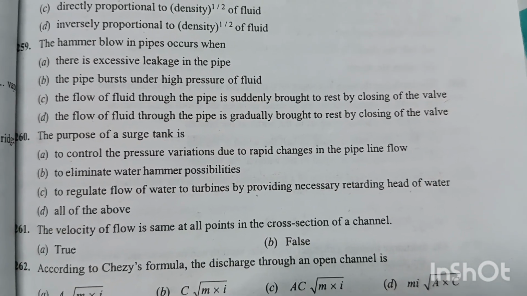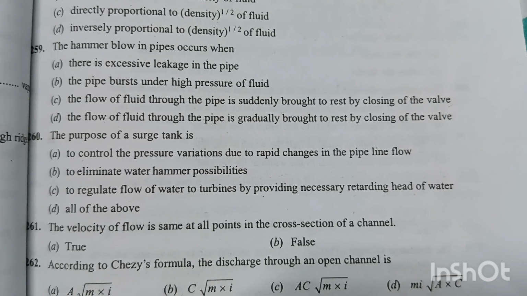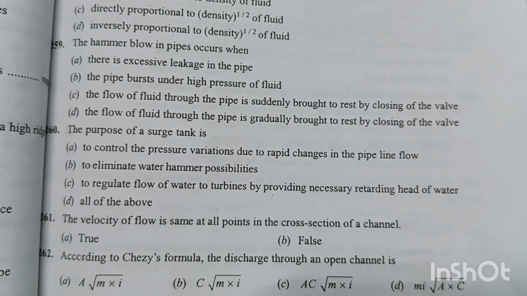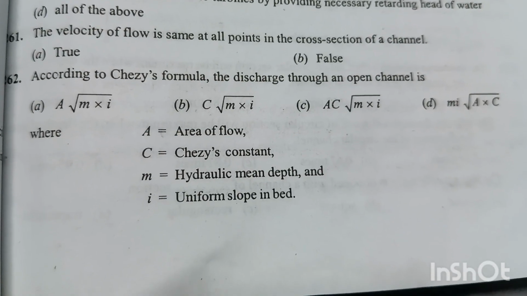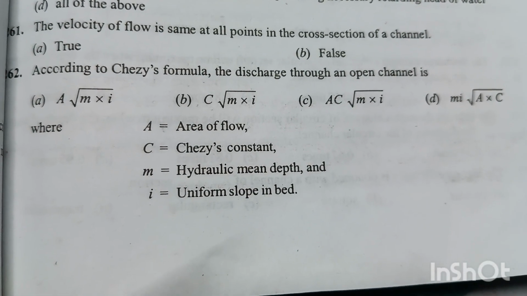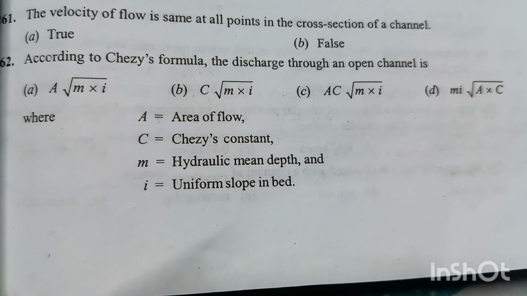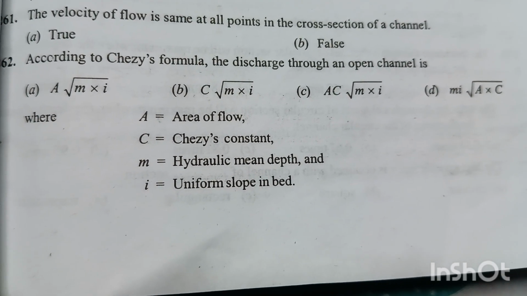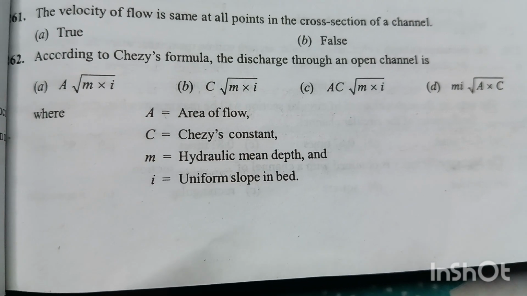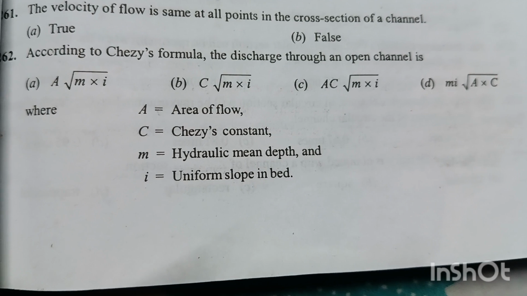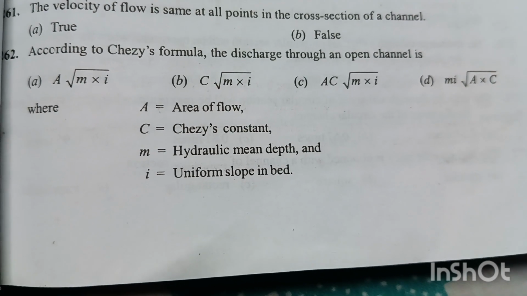Question number 261. The velocity of flow is same at all points in the cross-sectional area of a channel. No. Option B is right answer, false. Question number 262. According to Chezy's formula, the discharge through an open channel is A into C root over M into I, where option C is the right answer. A is the area of flow, C is the Chezy's constant, M is the hydraulic mean depth, and I is the uniform slope in bed.